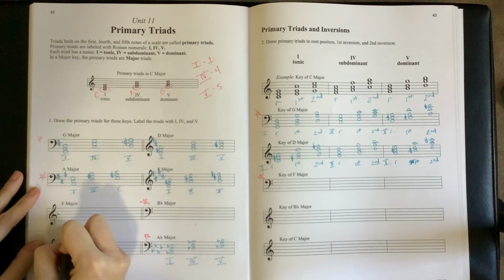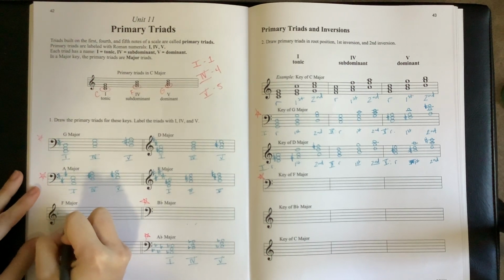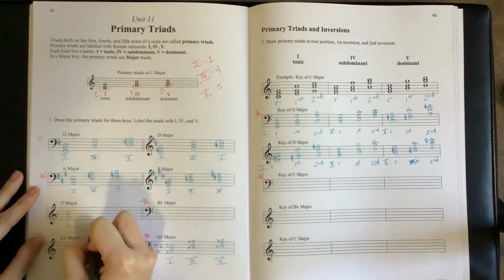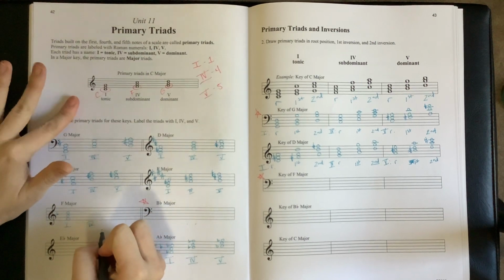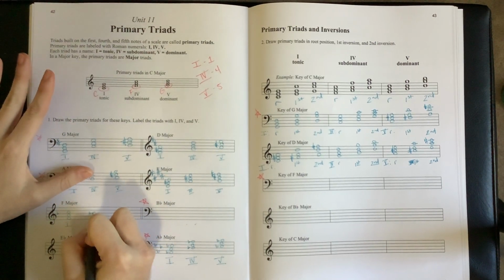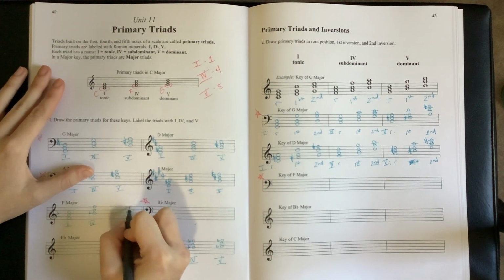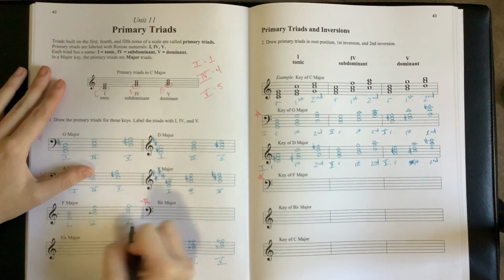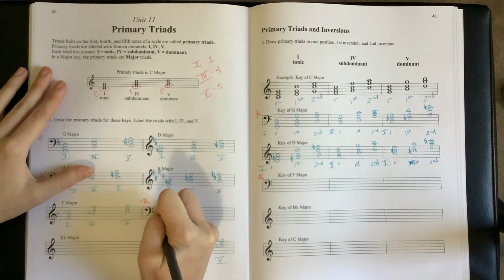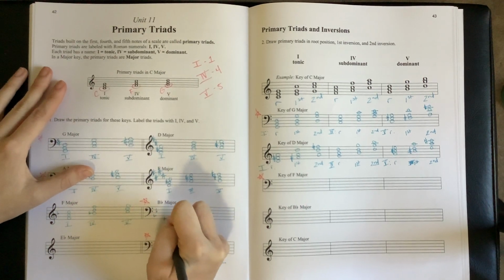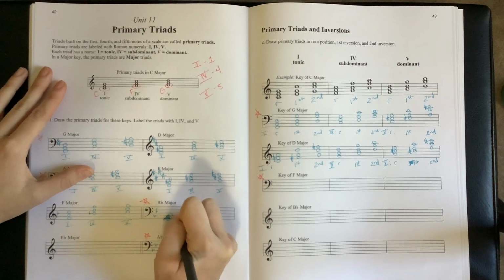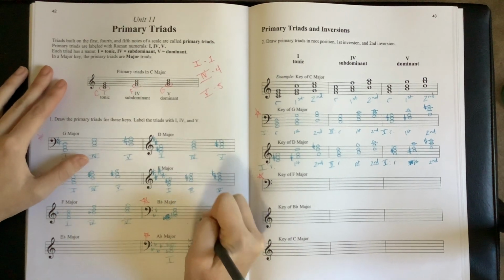There's 1 flat in F major: F, A, C. 4 chord: B flat, D, F. 5 chord: C, E, G. Ah, I went one too low.